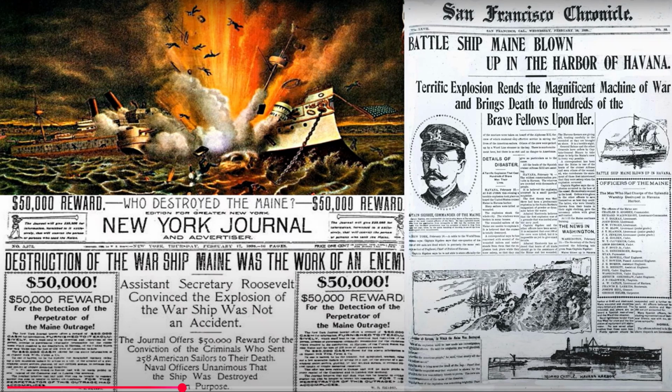And the yellow journalist press really highlighted this, and it angered the American people who had opposed entering the war, but now that American lives had been lost, supposedly because of Spanish treachery, something that Americans believed the Spanish were inclined to, now the American people were ready for war.